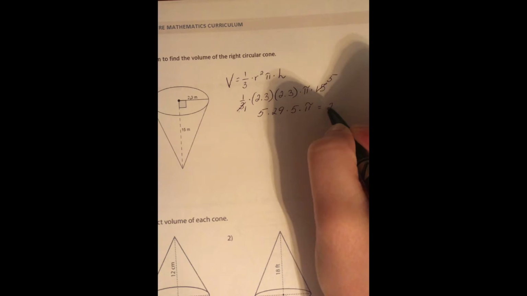We will get 26 45 hundredths pi meters to the 3rd power. If you need to give an approximate answer, you would need to multiply 26 and 45 hundredths by 3 and 14 hundredths. That's all it is.